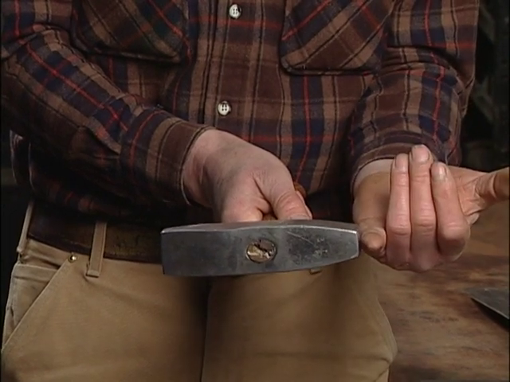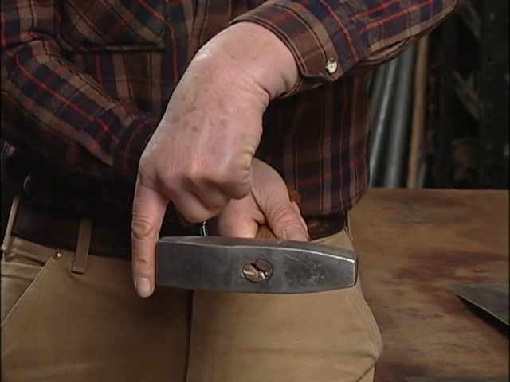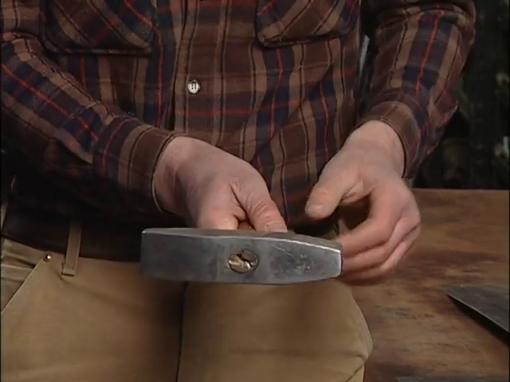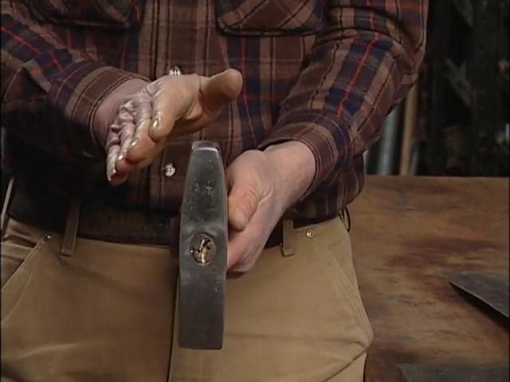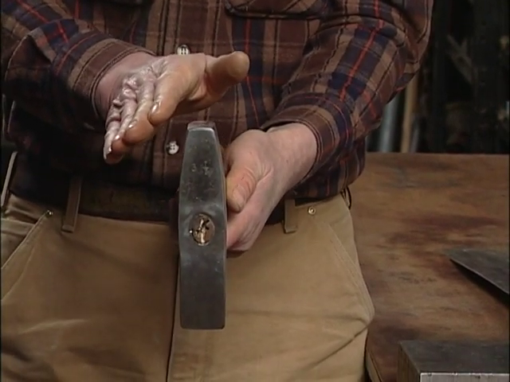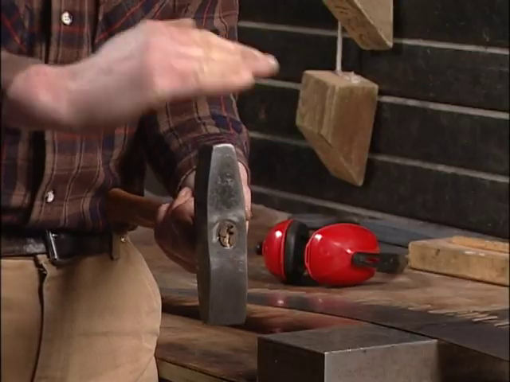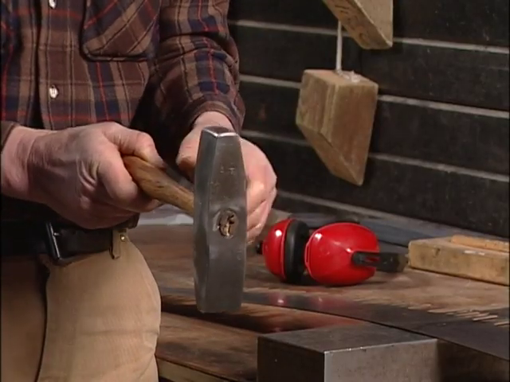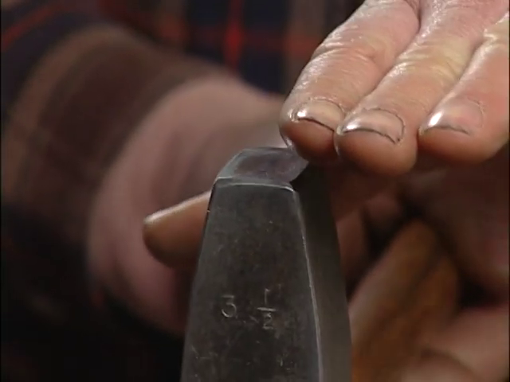The axis of this one is in this direction, and the axis of this face here is 90 degrees to that. And these are ground such that it's got a sharper radius of grind in this direction than in this direction. What that does is bend metal in the direction of the short axis. So it will tend to bend metal this way.